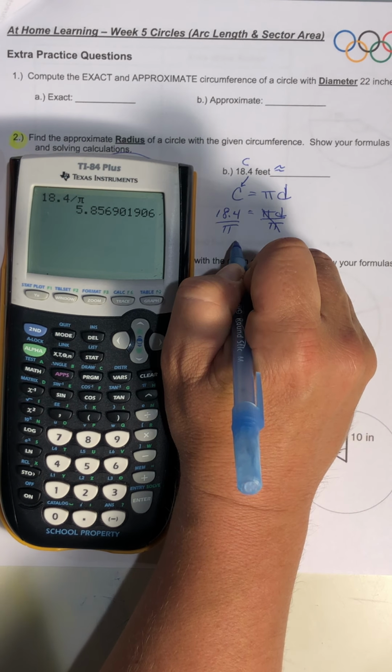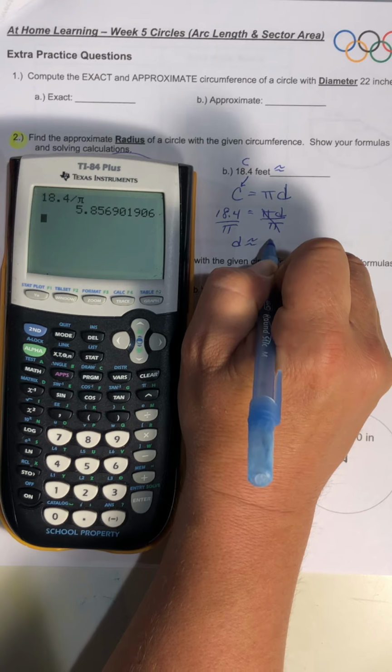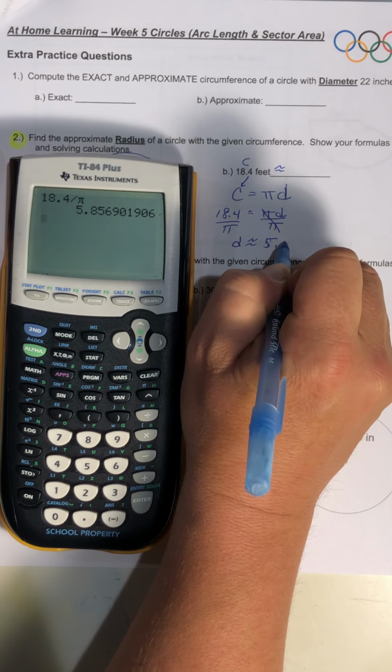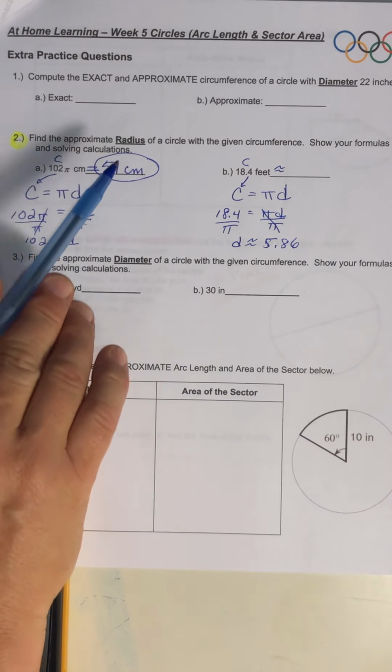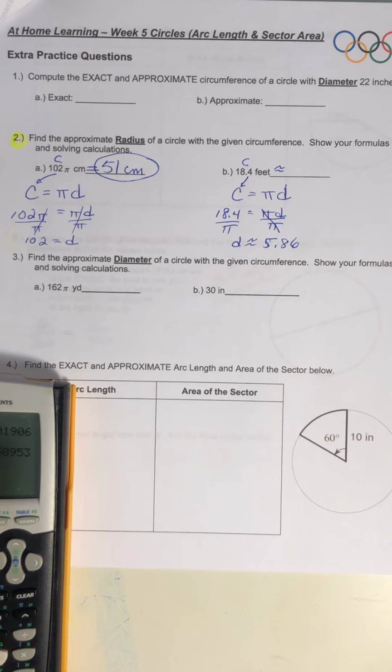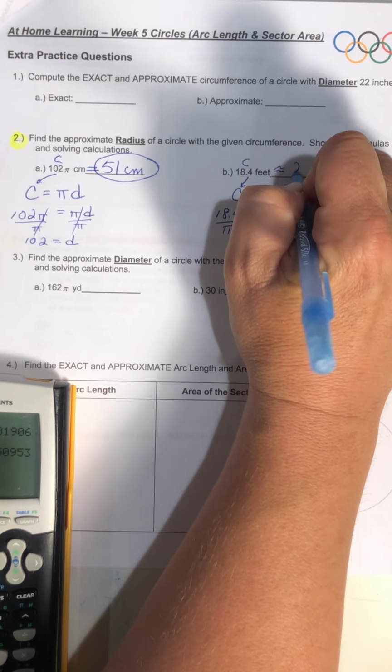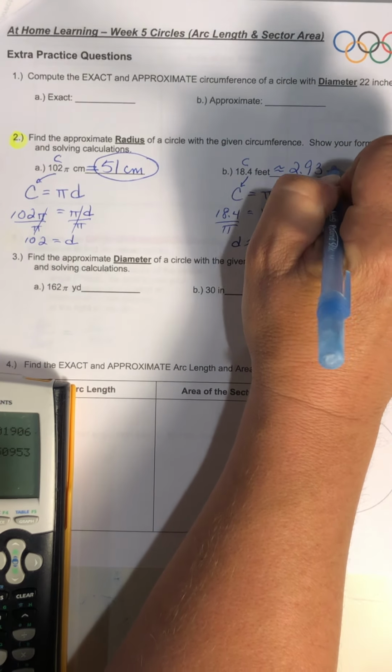And I'm going to get approximately 5.856. All right, so I'm going to say diameter is about 5.86. But again, be careful. They wanted us to find the radius. I'm just going to click divided by 2, and I'm getting about 2.93, and that's going to be feet, as you can see.